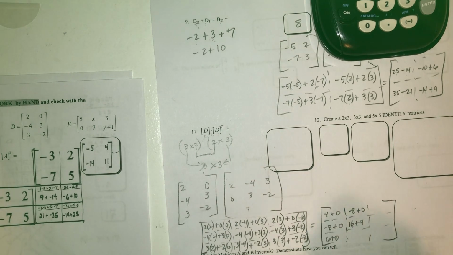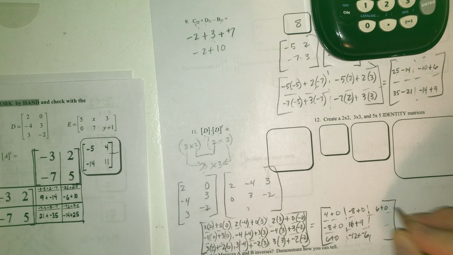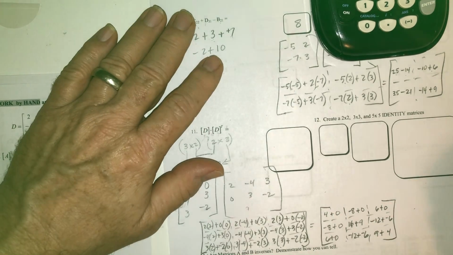And then this would be negative 12 plus negative 6. This would be 6 plus 0. And this would be negative 12 plus negative 6. And this would be 9 plus positive 4, excuse me.